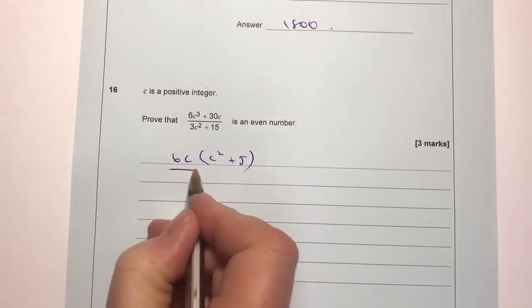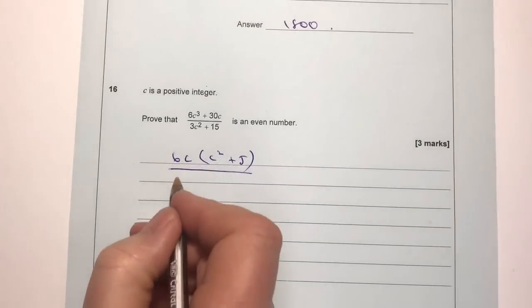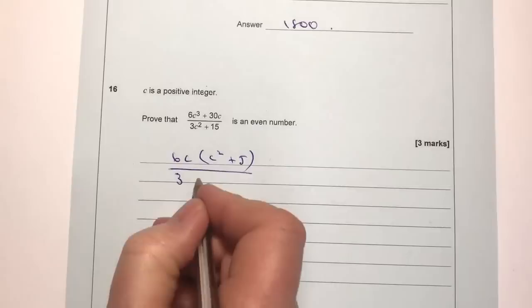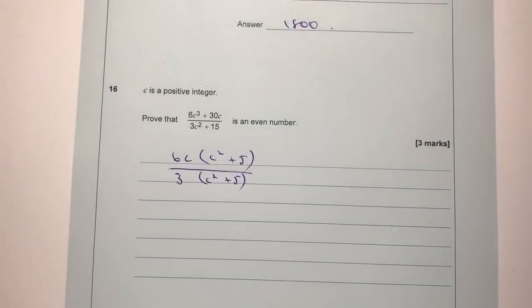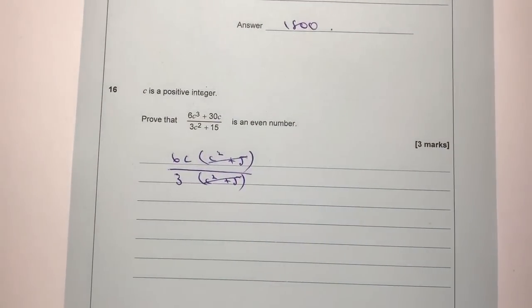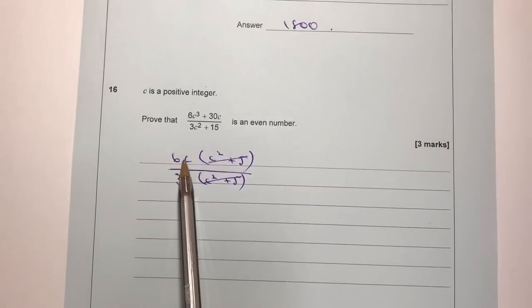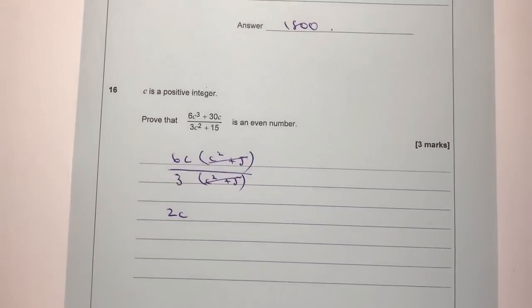Okay, and then the bottom, I can do exactly the same. I'm just going to factorize, but in this particular case, I can only factorize by 3, but I do end up with c squared plus 5. Well, that's really good news, because then I can just get rid of those two and divide through by c squared plus 5. So in other words, 6c divided by 3, well, that's going to be 2c.